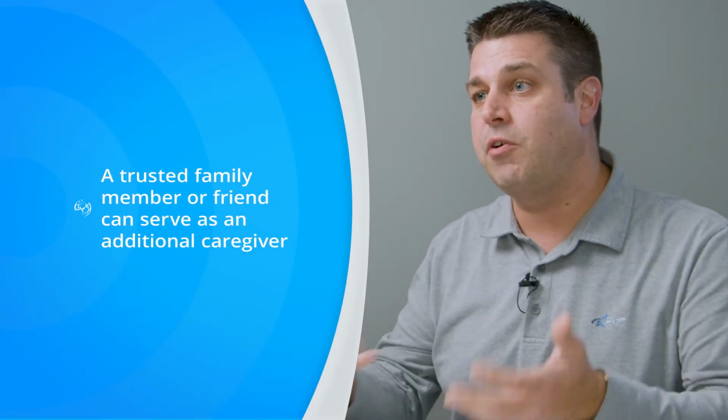It's important that the family members are bought into that care plan too. They should know the items that the patient is focusing on. For example, if the doctor and care team want them to lose weight, it's important that the support system and the relatives and the friends are aware of that too.